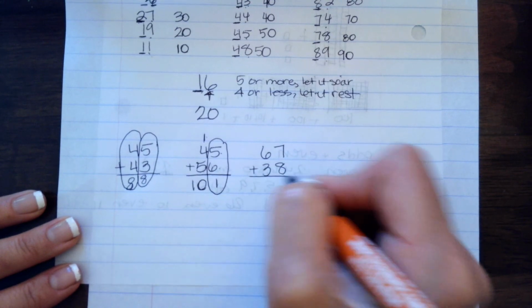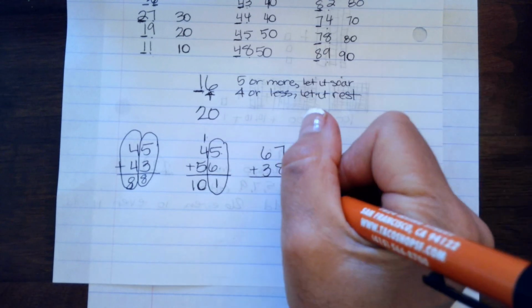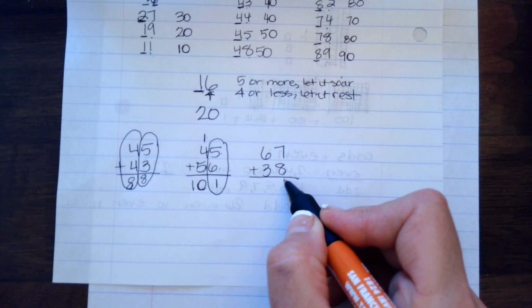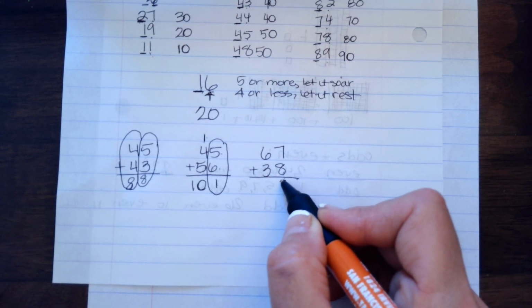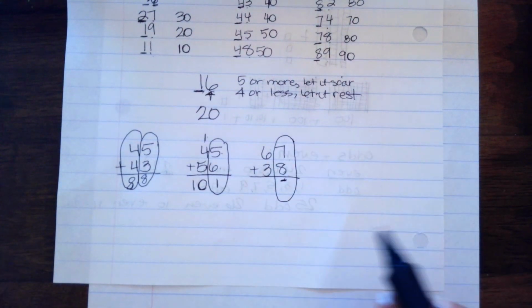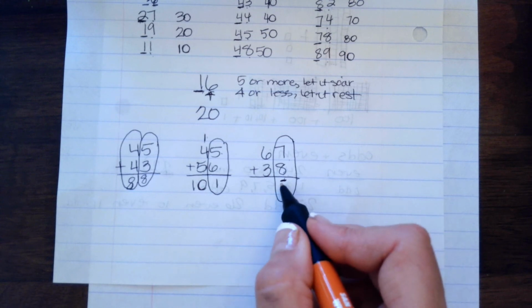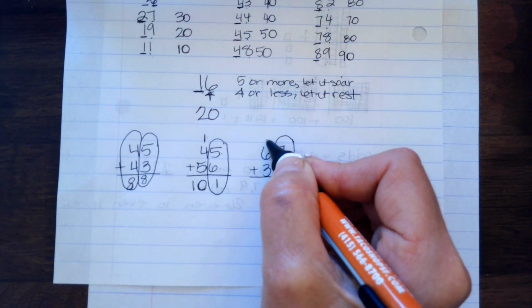Okay, this one we have 7 plus 8 is 15. I only have room for the ones digit here, so what would I put in this digit? 7 plus 8 is 15, so that was my first step. So what would I put right here? You would put 5 right there. Yep, and then what would I put up here? You would put up there a 1.